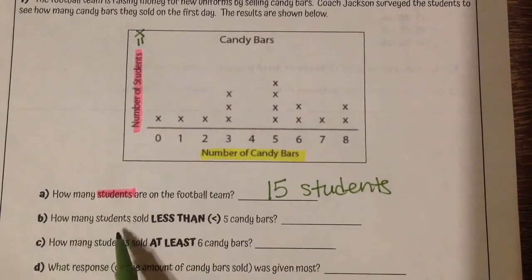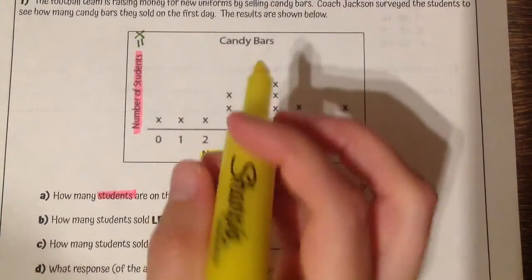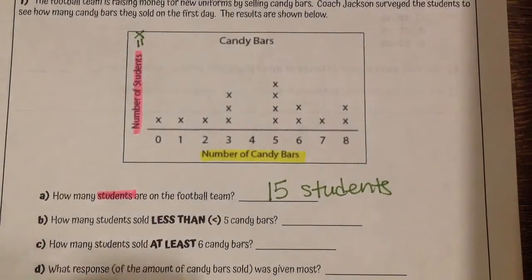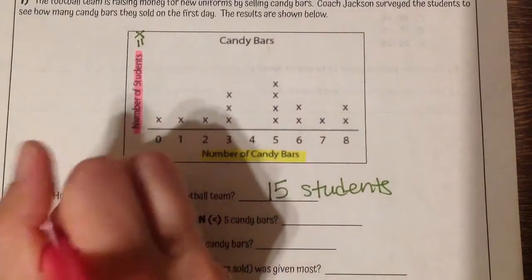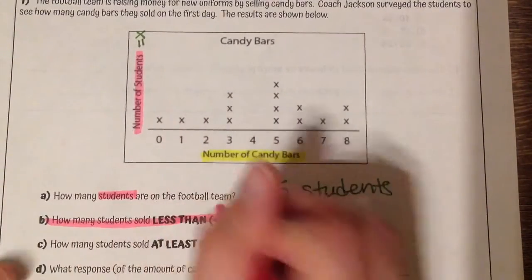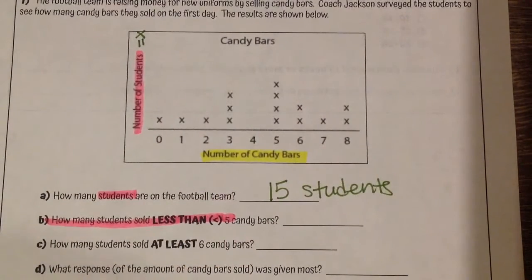For part B, how many students sold less than 5 candy bars? So let's look at this. Less than is our keyword, and we're looking at how many students. And we put the symbol in there for you.